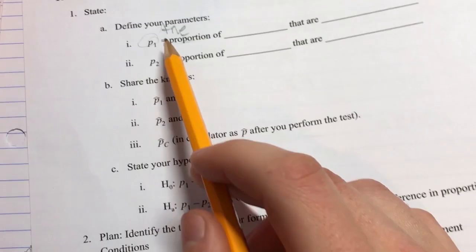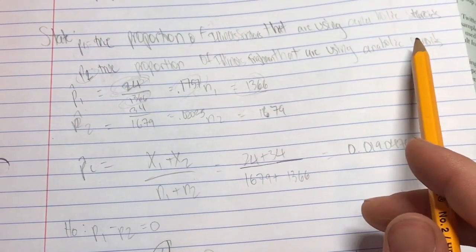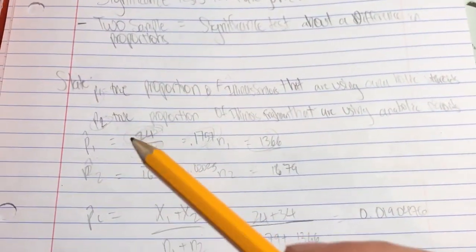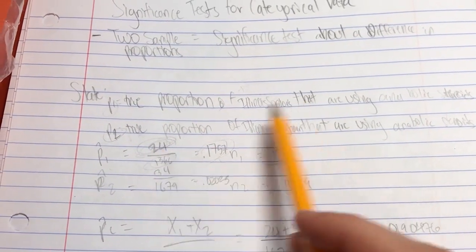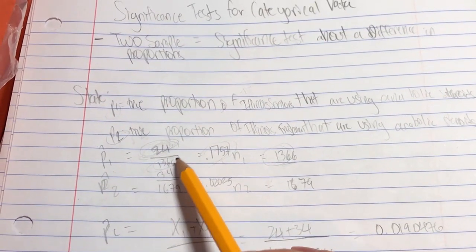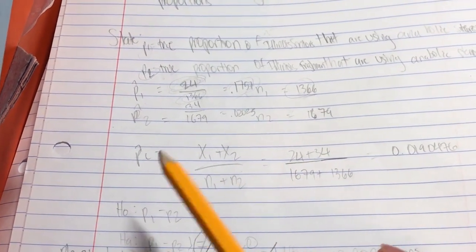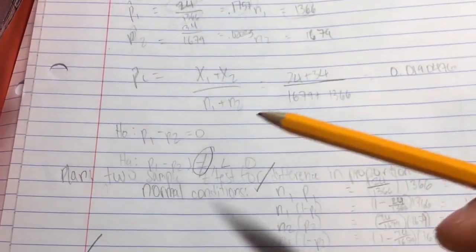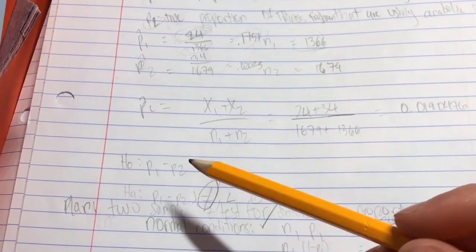I'm going to use this rubric: the true proportion of Illinois seniors that are using anabolic steroids. And I'm going to do the same for freshmen. So once I have my parameters, I'm going to state what I know. So my p-hat1 is the total amount of seniors who use steroids divided by the total amount of seniors in our sample, which then we are going to have a pooled statistic, and that will come later when we actually conduct the significance test.